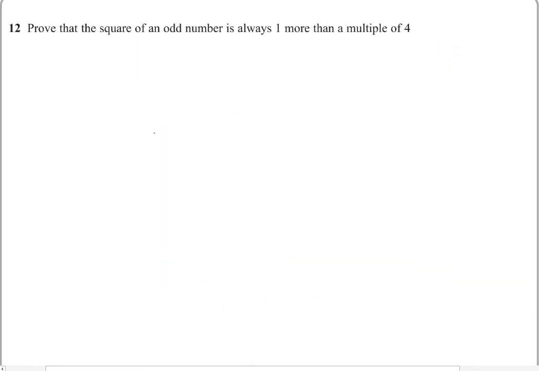Okay, question 12. We've got a prove question here. So whenever you see a question like this, you need to start with an assumption, go through some logical operations, and try and show the outcome. So the square of an odd number is always one more than a multiple of 4. So, odd numbers, we normally look at numbers of this form, 2n plus 1. If you put in any number for n, this will always give you an odd number. And we're looking at that number squared.